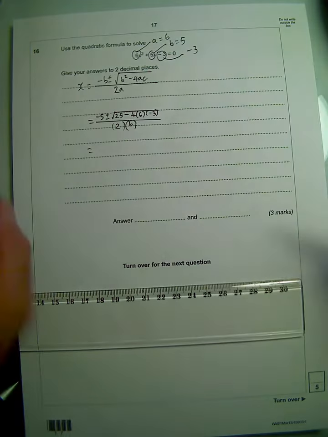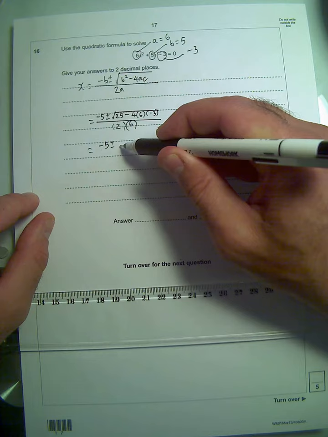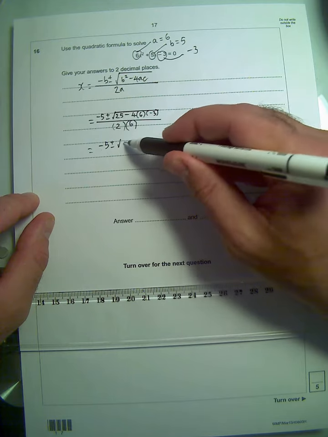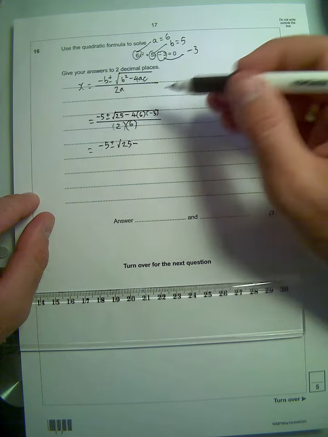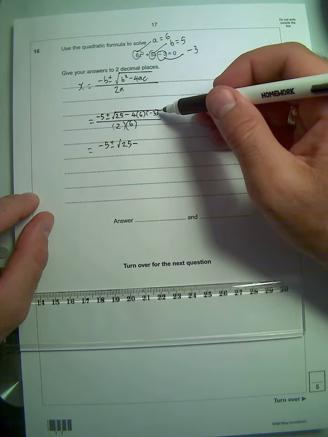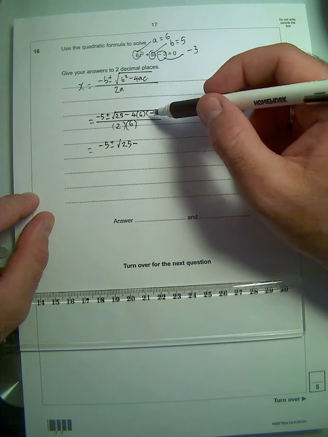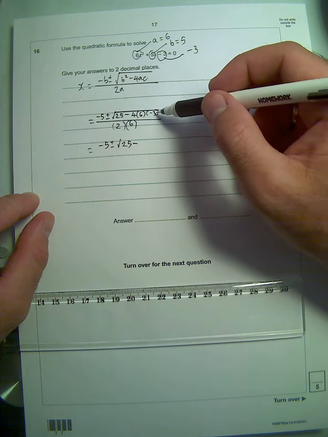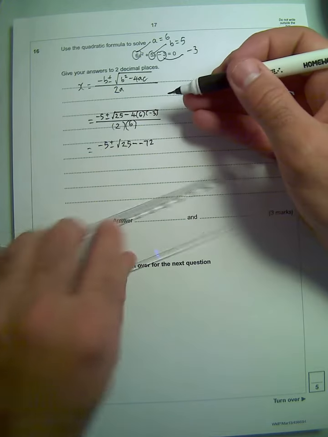Okay, so tidy that up a bit. So that's minus 5 plus or minus the square root of 25. We've got a minus that's there in the formula, and then 4 times 6 times minus 3 gives us another minus. So 4 times 6 is 24, and that times 3 is 72, so that makes minus 72.